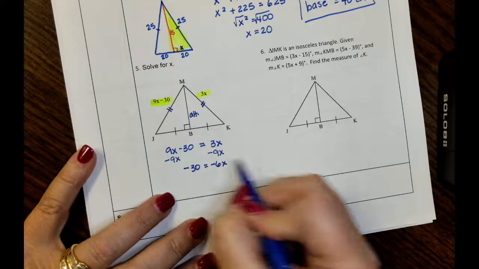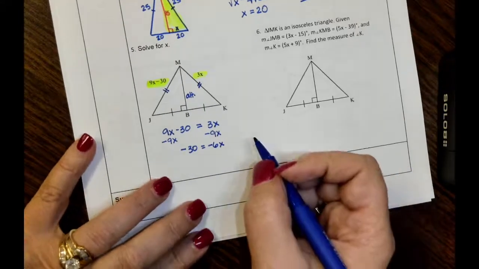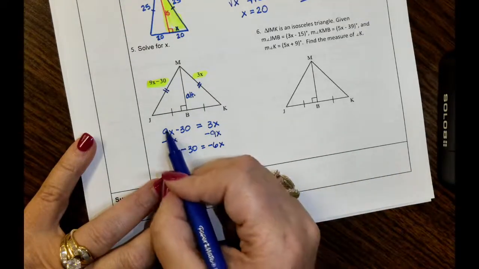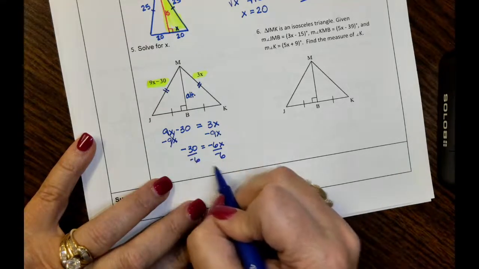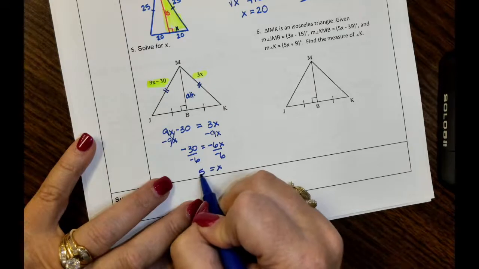So we have 30 is equal to negative 6x. Divide both sides by negative 6. And you get that x is equal to 5. That's all I asked for, so you can stop right there.